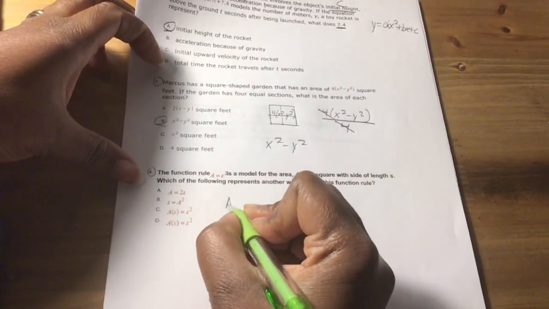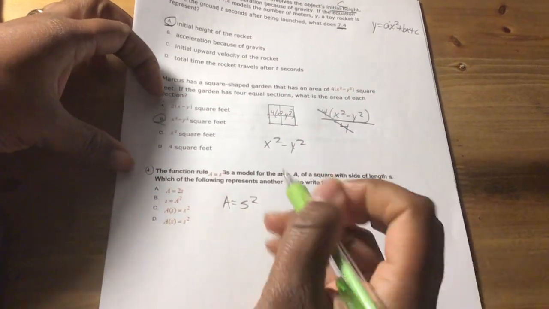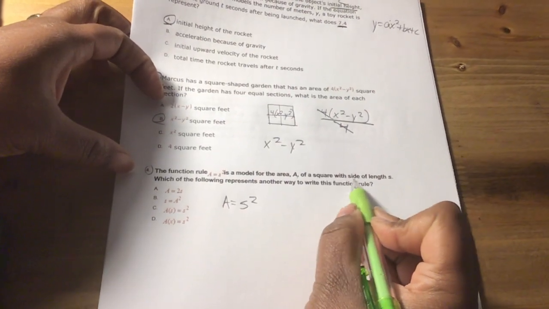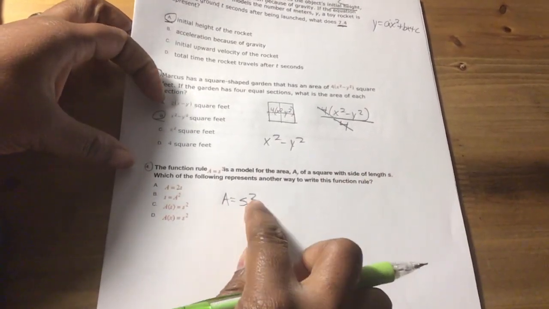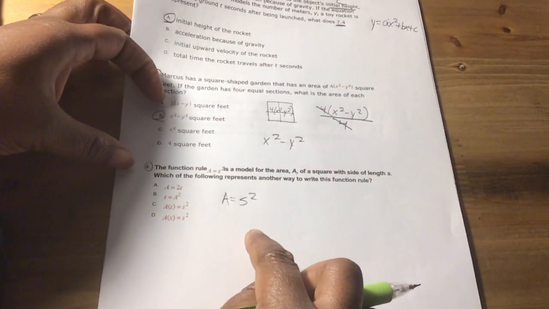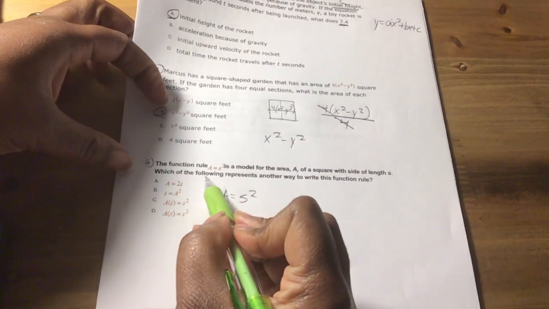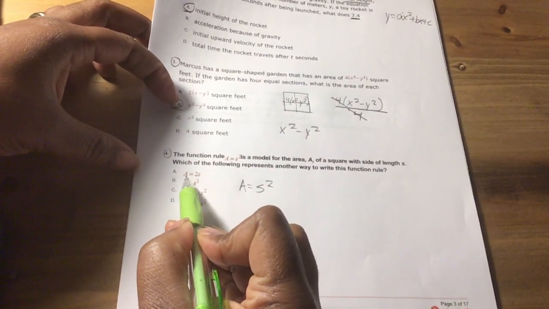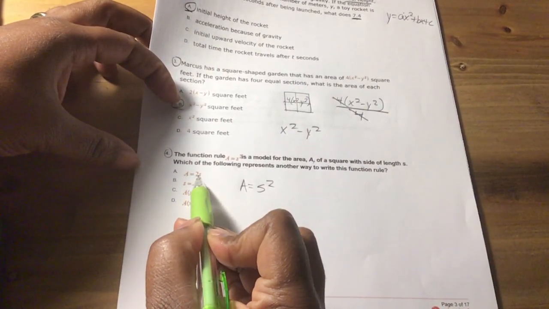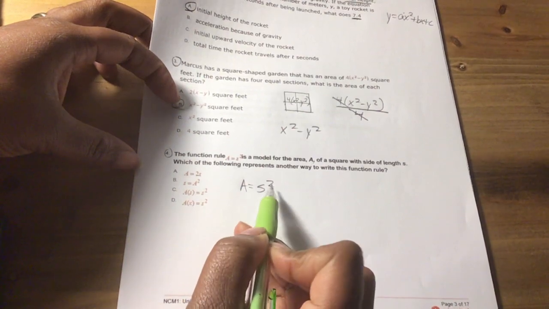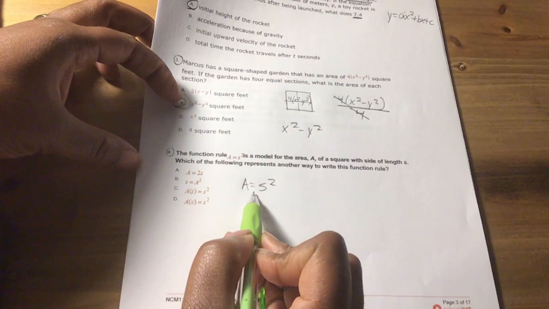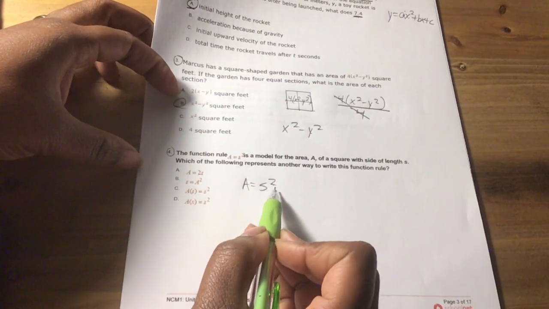All right, it says the function A equals s to the second power is modeled for the area A for the square with both side lengths of s. So this is the formula for the area of a square. It's asking you which of the following is another way to write this rule. Okay, look. 2 times s is not the same as s to the second power. Squaring A is not going to be the same as s to the second power, okay?